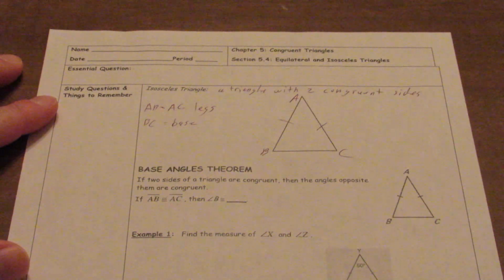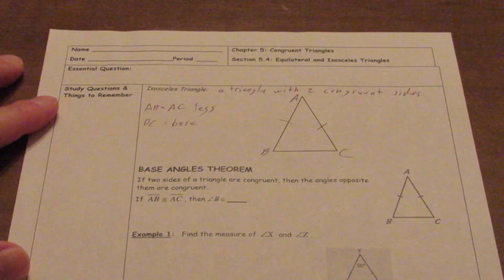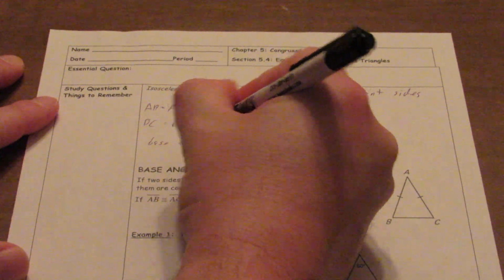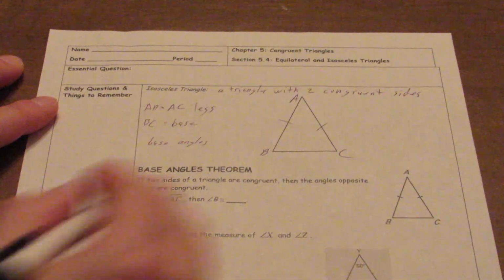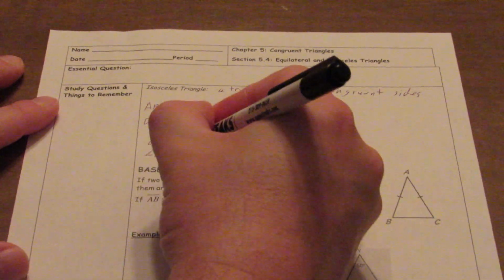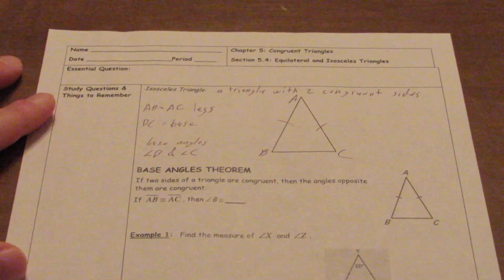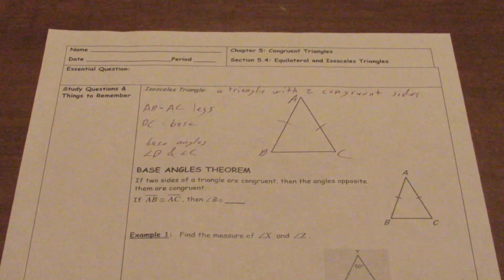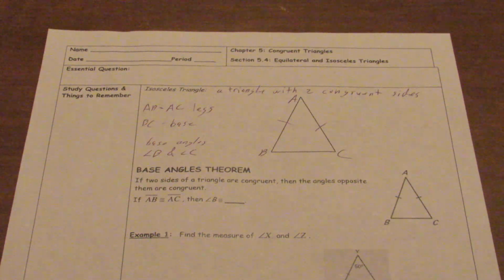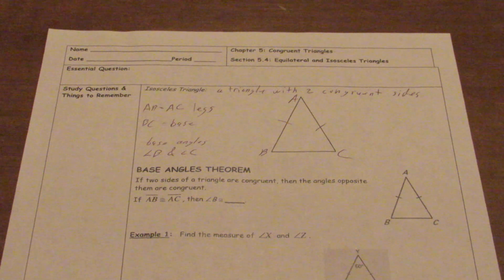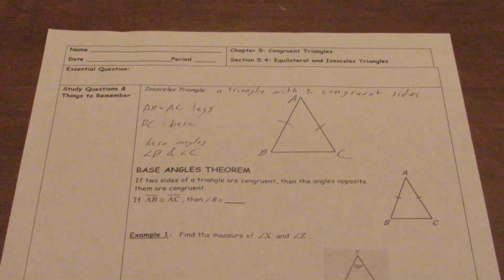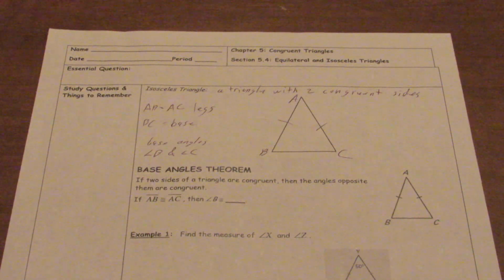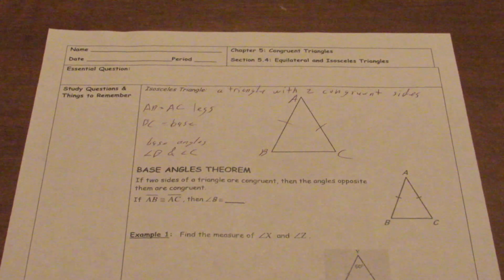So then, one of the other things we'll see talked about are base angles. Base angles are the angles that the base touches. So angle B and angle C are base angles. There's a couple other points you can get into, but those are mainly the ones that we will be using to start off. So first thing, base angles theorem.